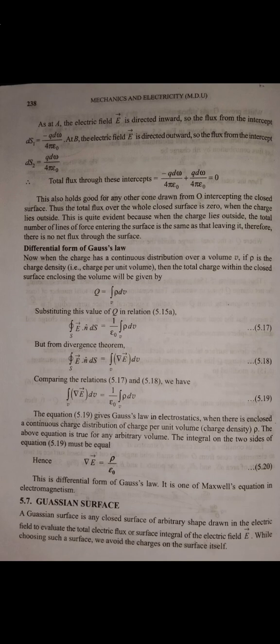This also holds good for any other cone drawn from O intercepting the closed surface. Thus, the total flux over the whole closed surface is 0 when the charge lies outside. This is quite evident because when the charge lies outside, the total number of lines of force entering the surface is the same as that leaving it. Therefore, there is no net flux through the surface.